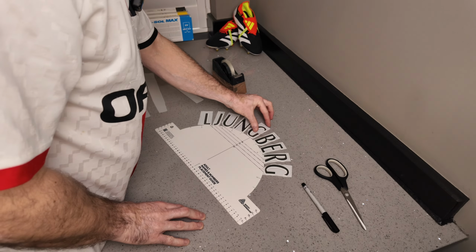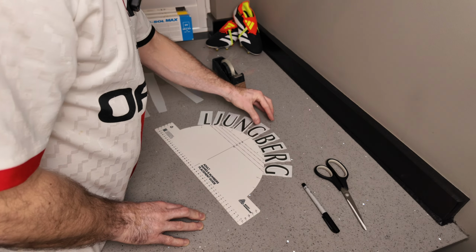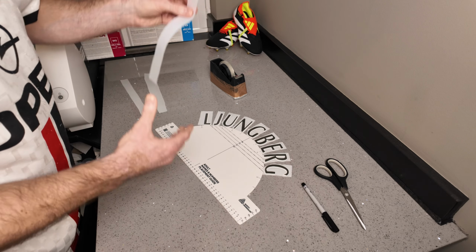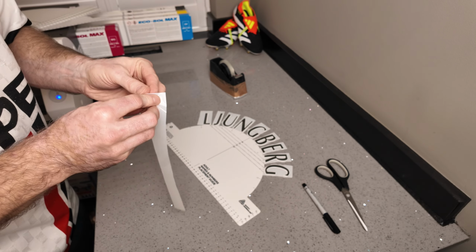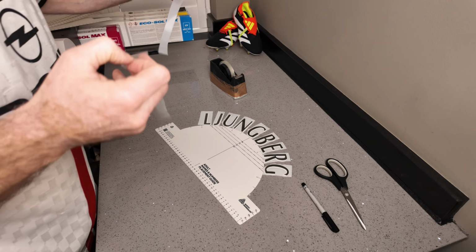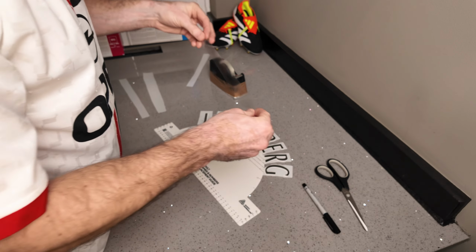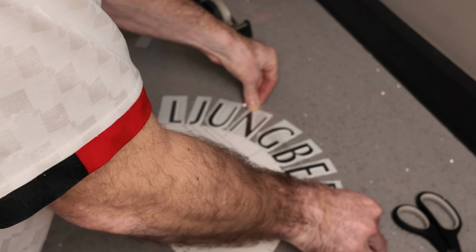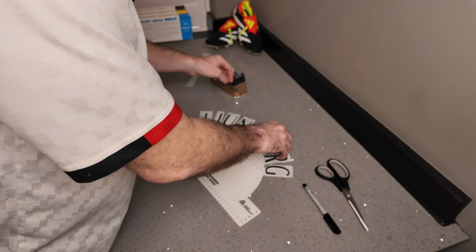Now, I'm not a massive fan of using this tape because it's quite thin. What you can use, if you've got a roll of the other application tape, is a thicker band of the thick tape. That will span multiple letters and have more purchase on the letters. There we go. So that's that first one.